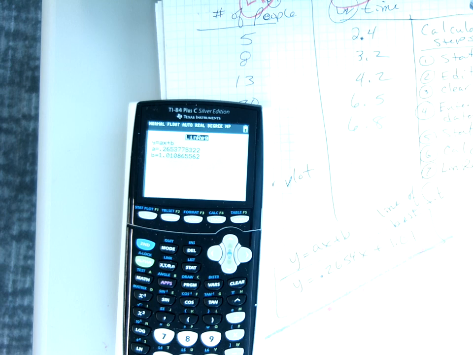We need help. Okay, now go down to calculate. Go down to calculate. And push enter. There's no calculate on the linear regression. Push enter.